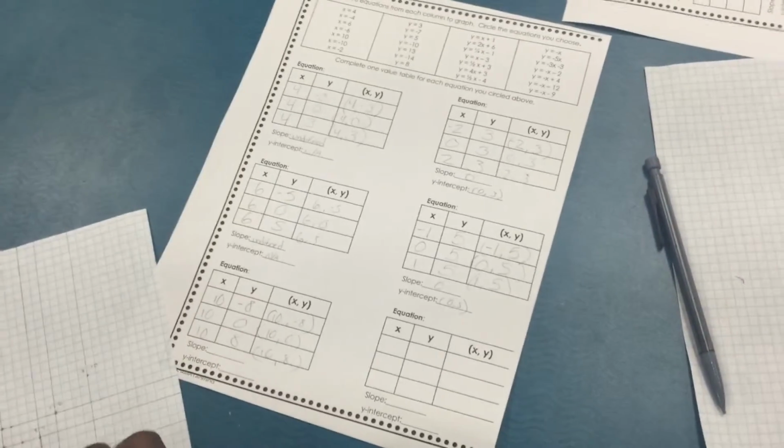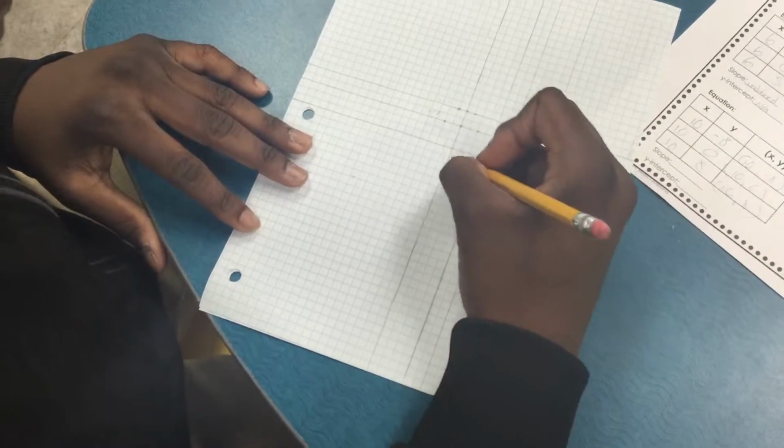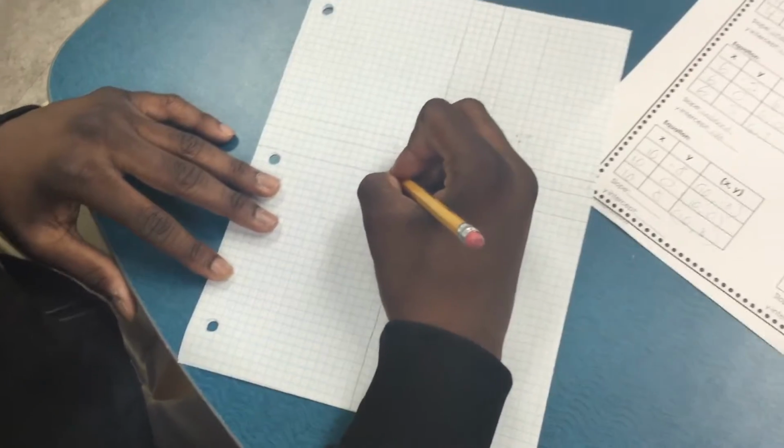Where's your origin? I can't even tell where your origin is. Okay, let's make a big circle around it. Well, you got it kind of blocked. That's why you're doing this on the scratch paper.